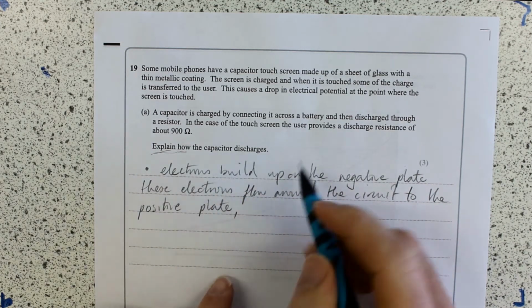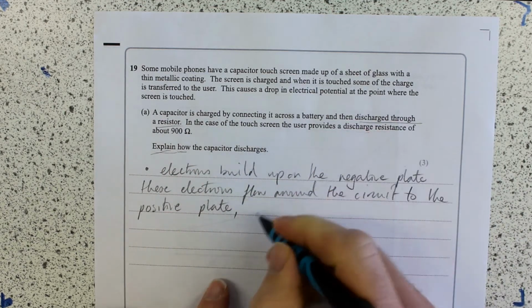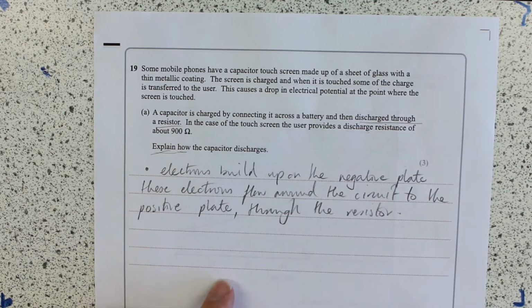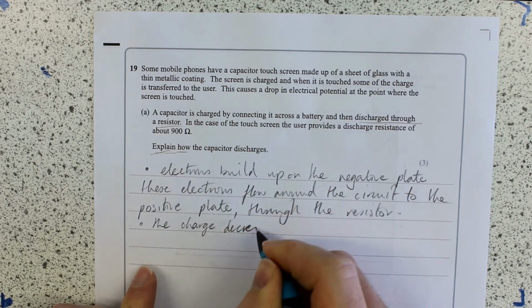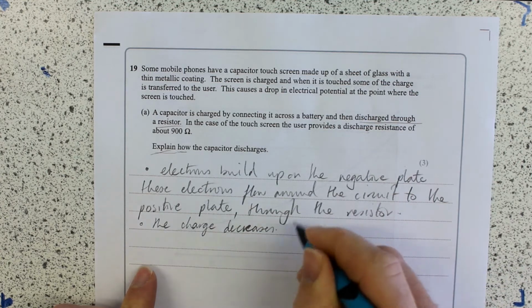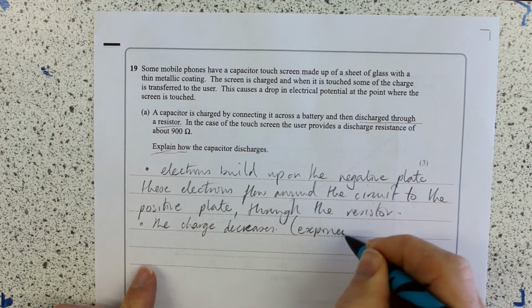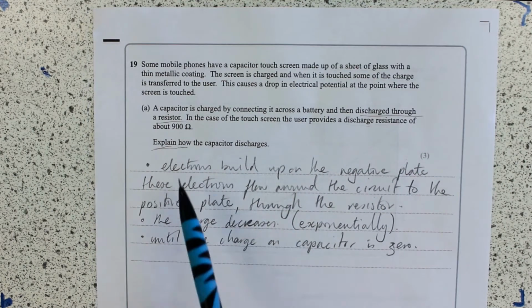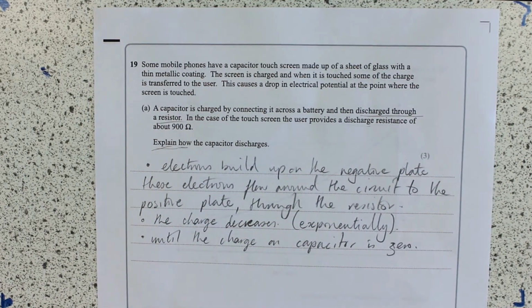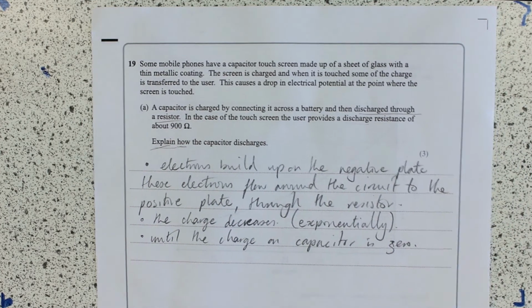I might say, because they've mentioned it, discharge through a resistor, so through the resistor. Then they want to say that the charge decreases. And I hope you're aware that capacitors discharge exponentially. So until the charge on the capacitor is basically zero. So I think that question was probably easier than it seemed at first reading. I read that and thought, oh my word, capacitors on touch screens, this would be pretty tricky.